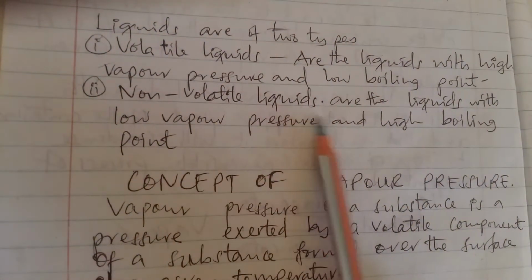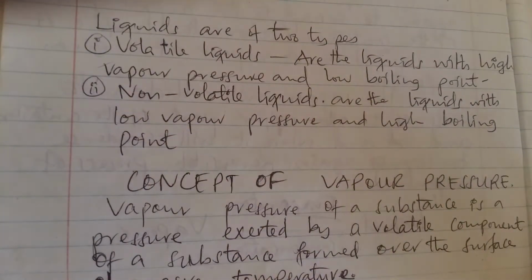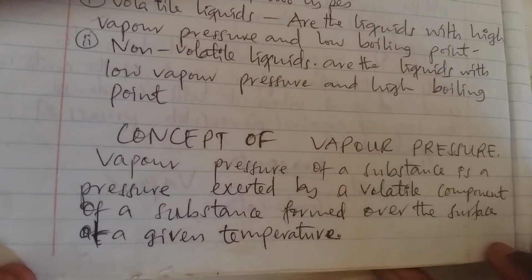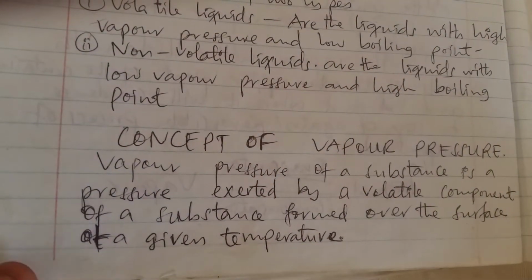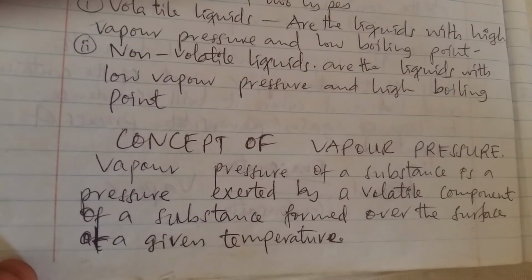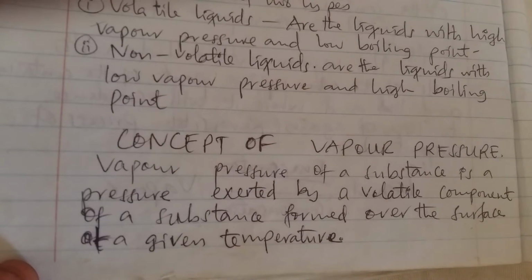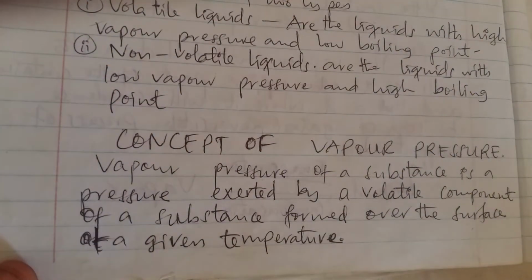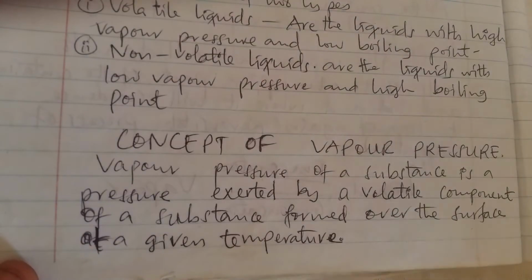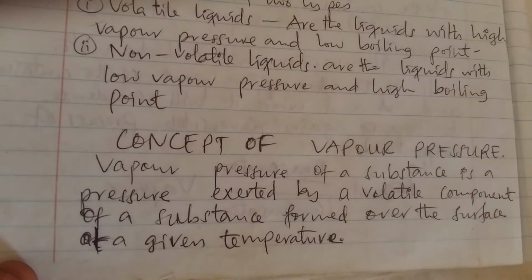But non-volatile liquids are liquids with low vapor pressure and high boiling point. So non-volatile does not mean that they do not evaporate. They evaporate, but at very high temperature. For example, if we have petrol and water, petroli ukifungua tu ina evaporate yenyewe, so we can name petrol as the volatile liquid, while water we can name as non-volatile. Kwa sababu gani? Ukiheat ina evaporate. Water can be regarded as non-volatile because petrol even at room temperature evaporates, while water does not.